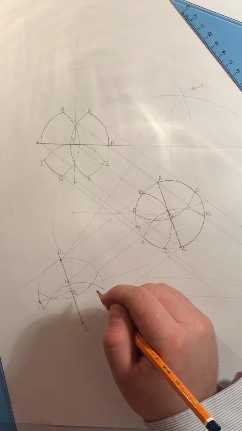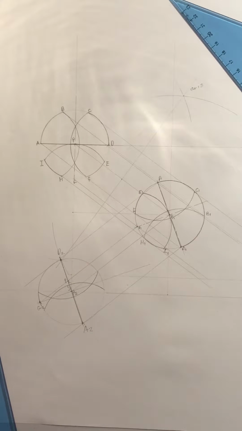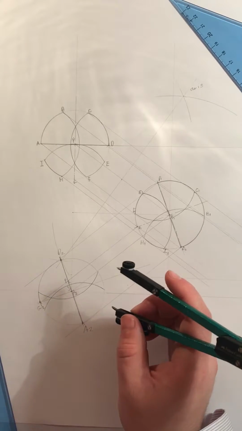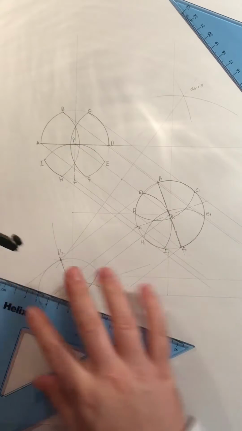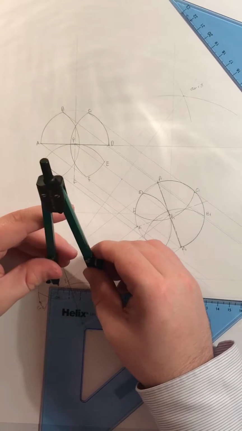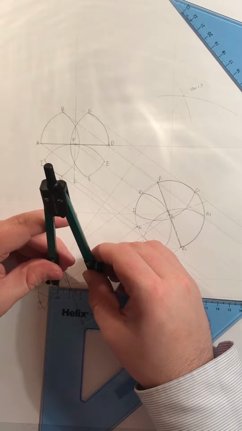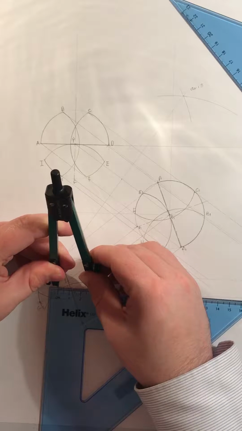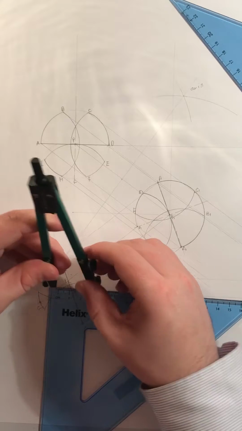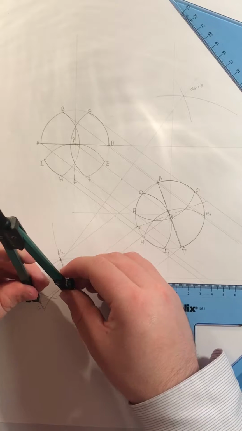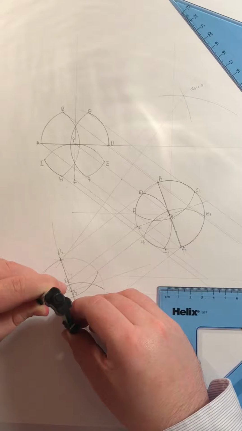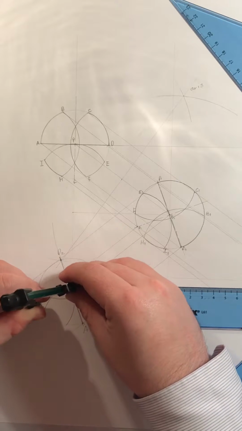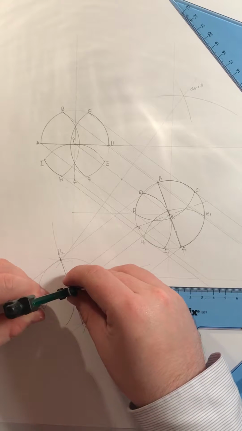between A and G, we're going to have points I and H. So I'm going to have to set my compass now to radius 30. 30, and I'm going to swing an arc here.